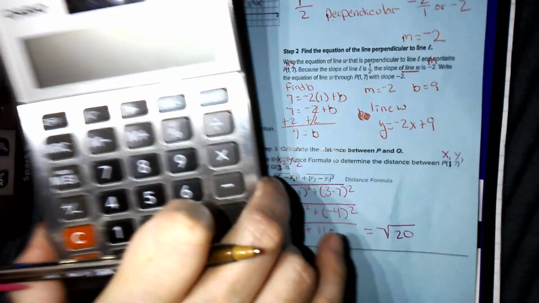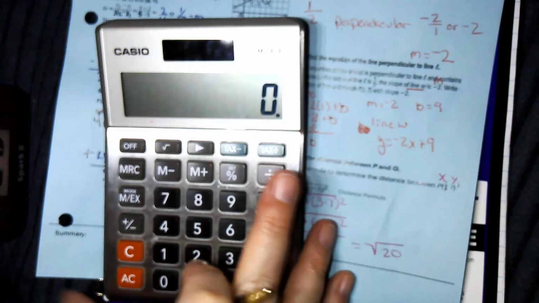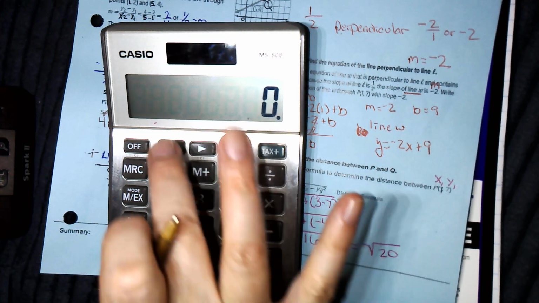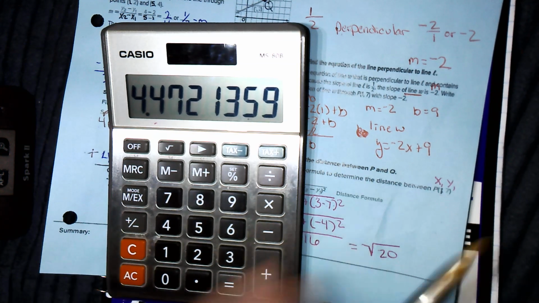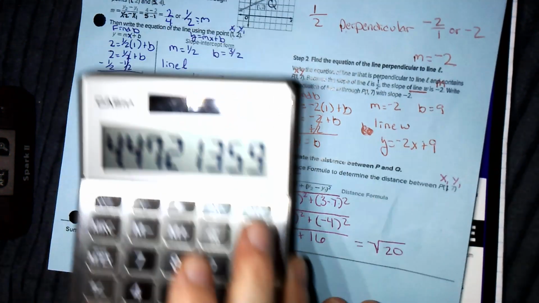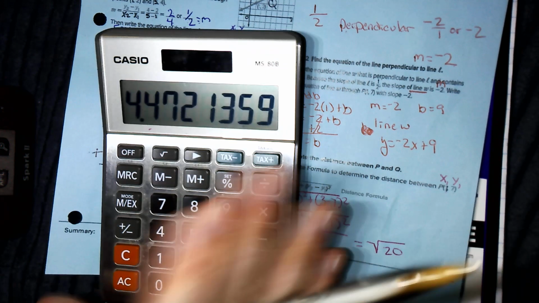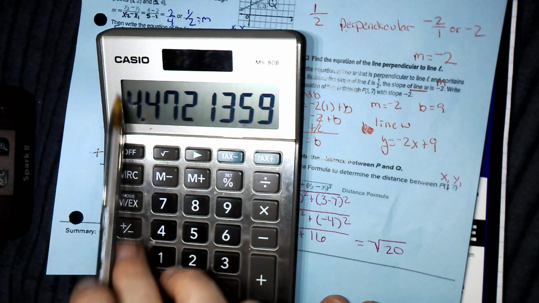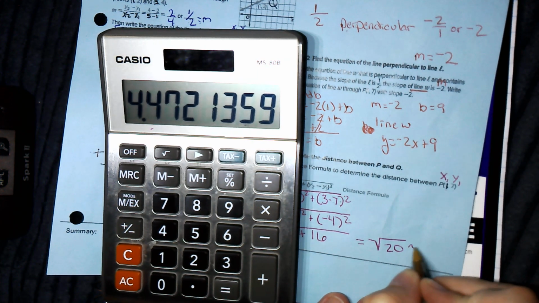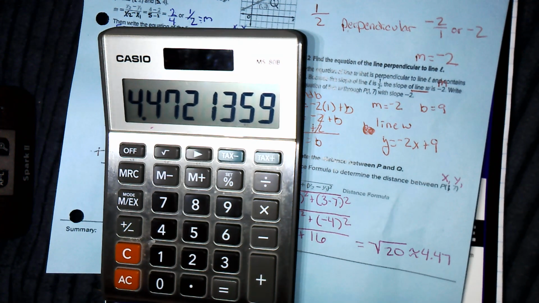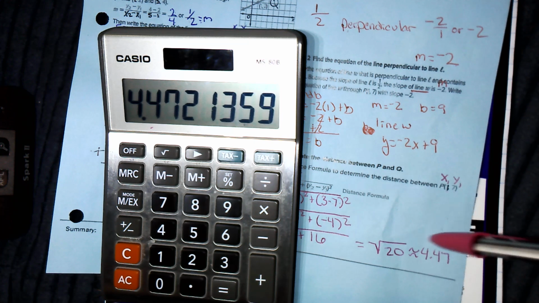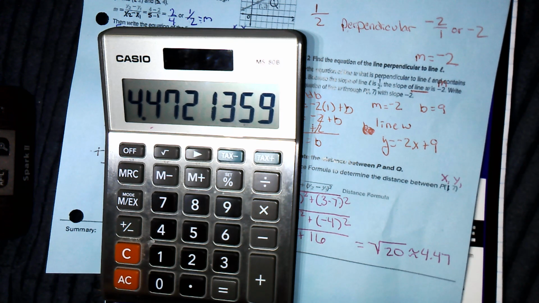And then you have your handy dandy calculator. The square root of 20, and did it tell us what to round to anywhere? No. So we're going to round to the hundredths place. That would be 4.47. Or if you round it to the tenths place, that would be 4.5. If you were having to put this in, it would tell you exactly where to round it to.